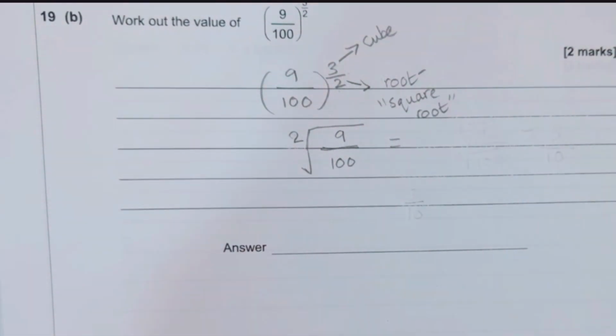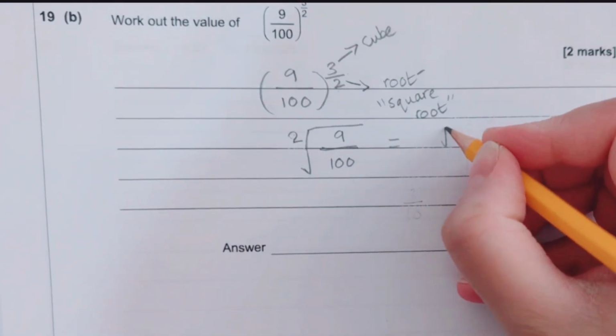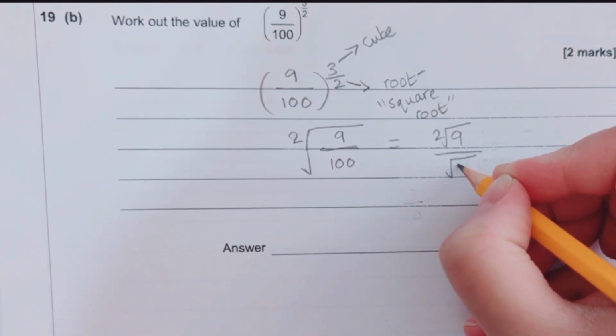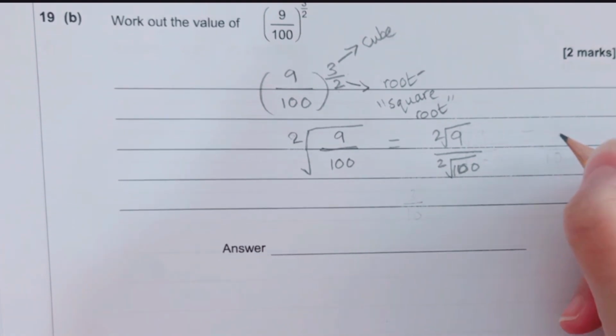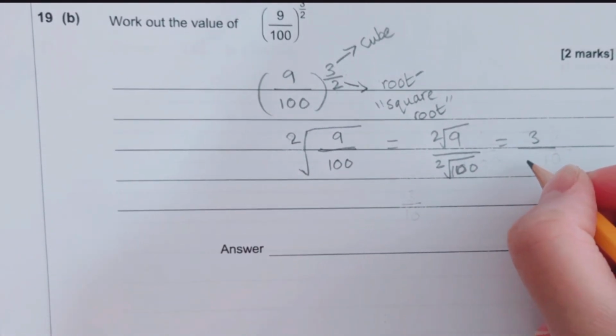So I'm going to do the square root of the numerator and the square root of the denominator. No wonder when I got the answer I was thinking that it's wrong. So the square root of 9 is 3, and the square root of 100 is 10.